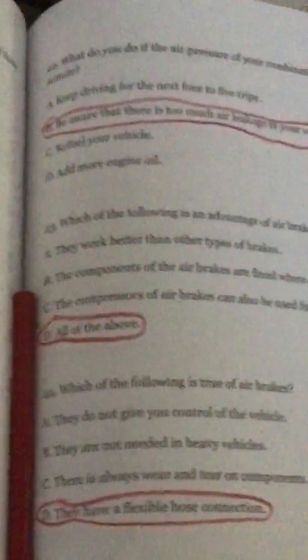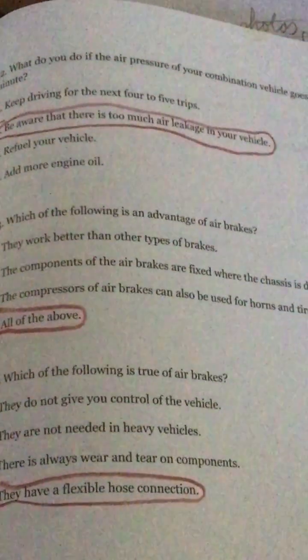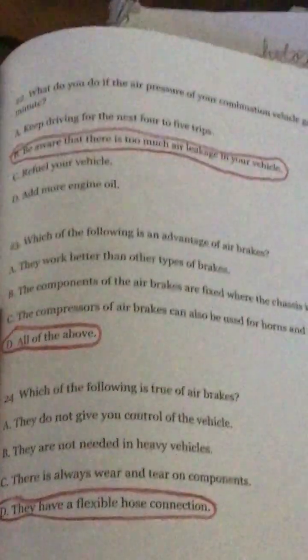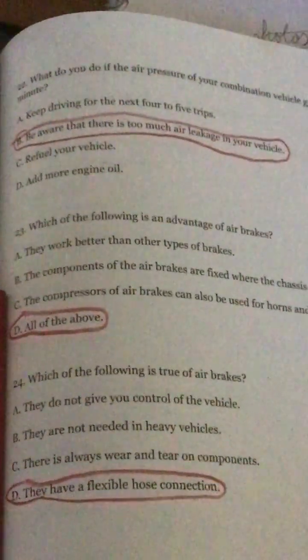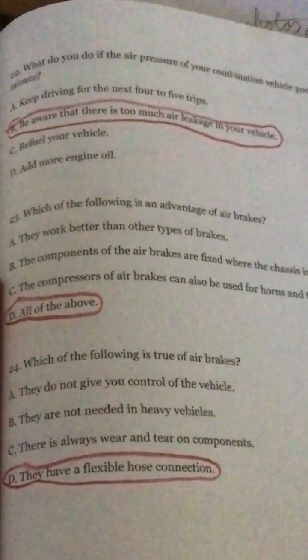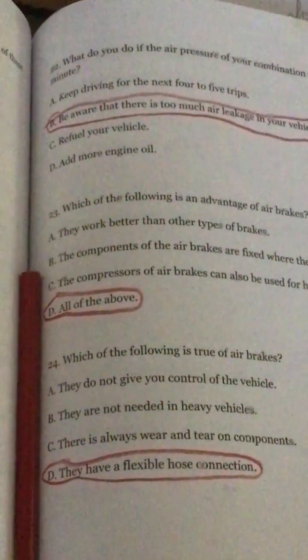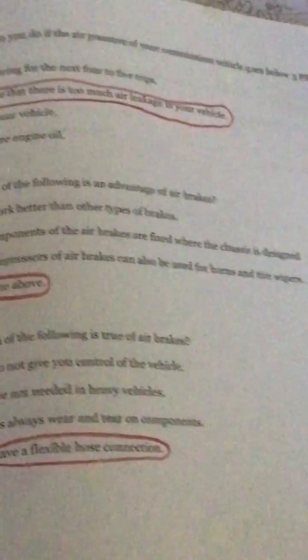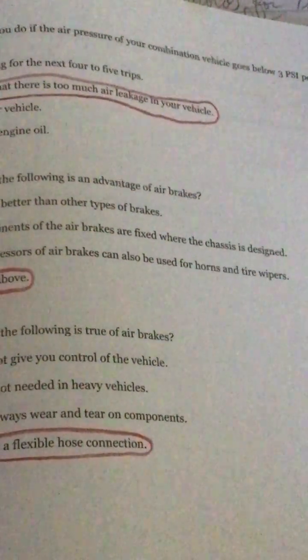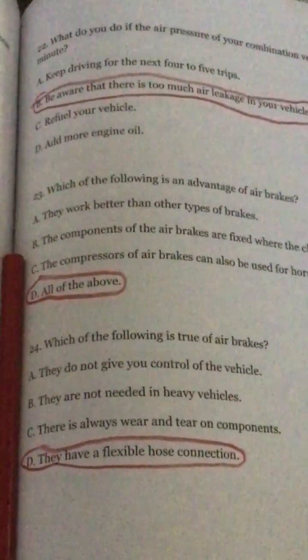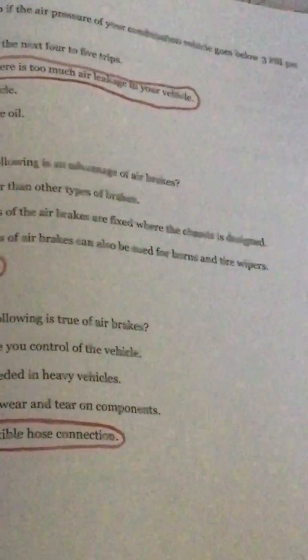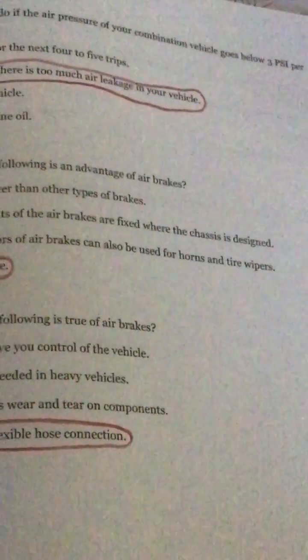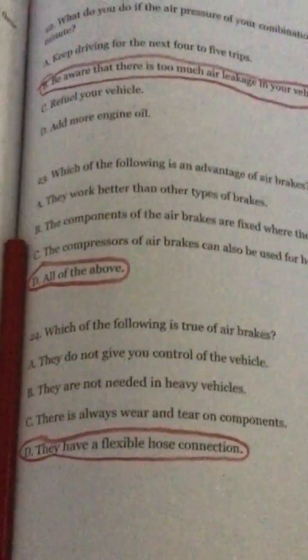Number 23. Which of the following is an advantage of air brakes? A. They work better than other types of brakes. B. The components of the air brakes are fixed where the chassis is designed. C. The compressors of air brakes can also be used for horns and tire wipers. Or D. All of the above.